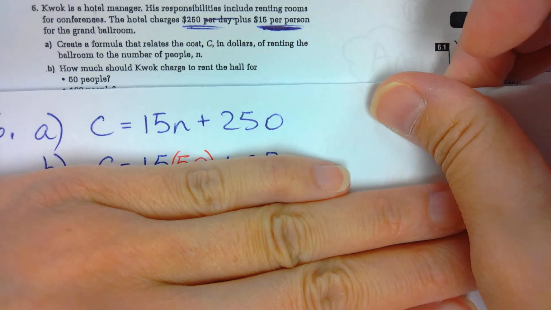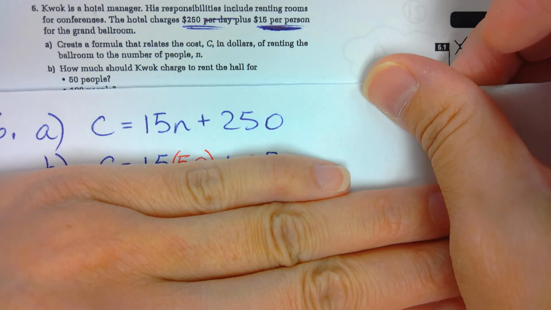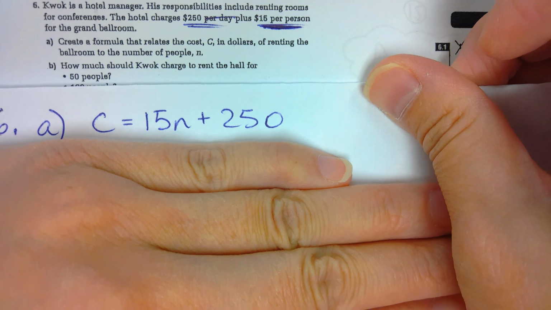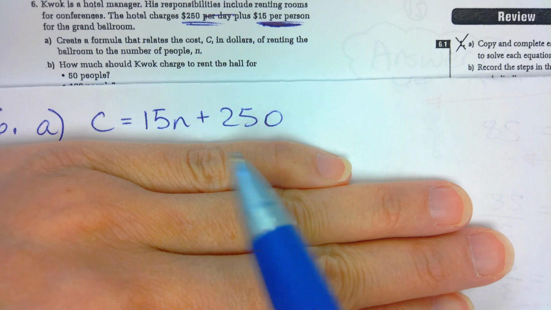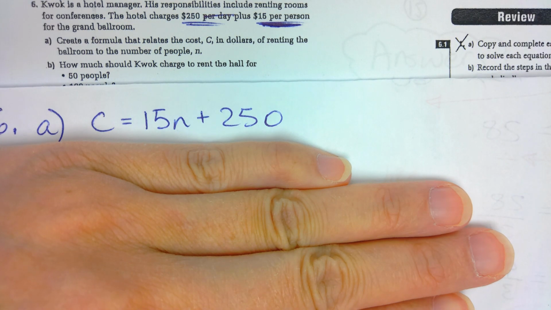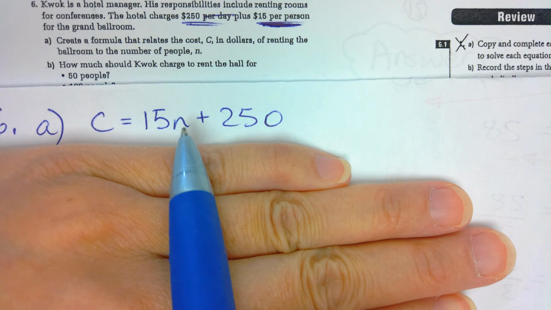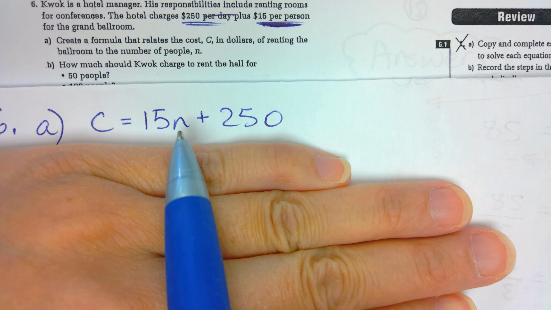Part B says, oh, Kwok does have friends. So he actually has 50 friends to attend his wedding. Where do I put in the 50? Yep, for n, because that's what you said. n represents the number of guests. So put in 50 in here.